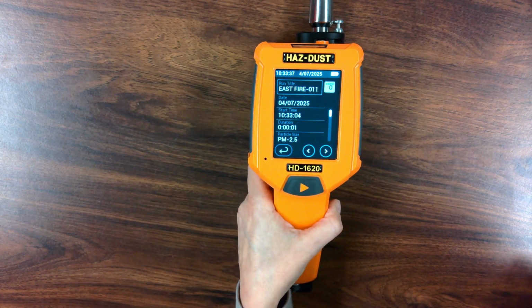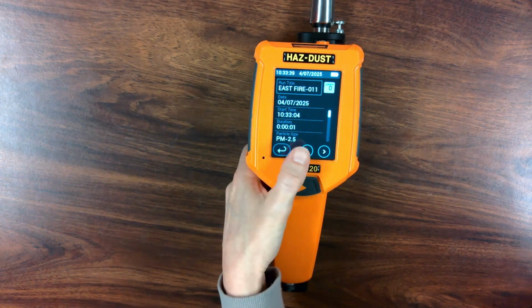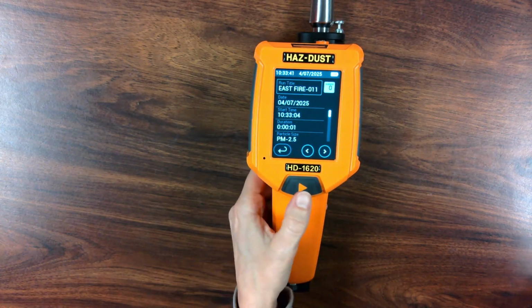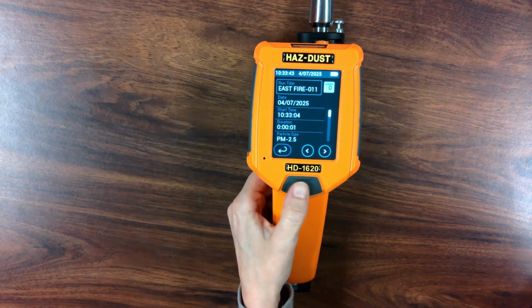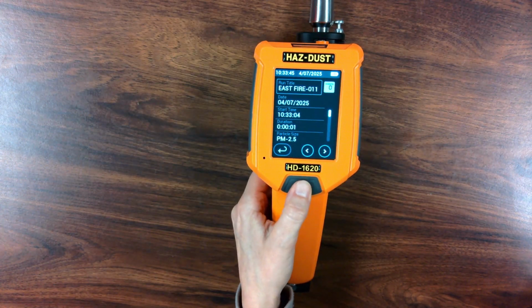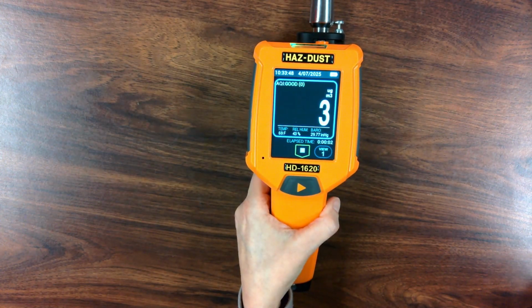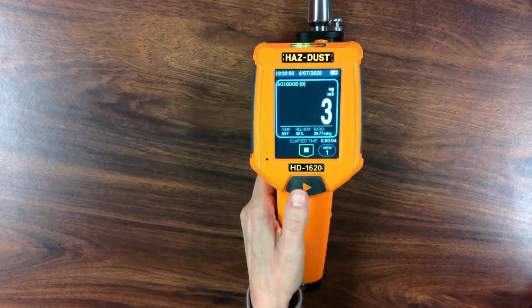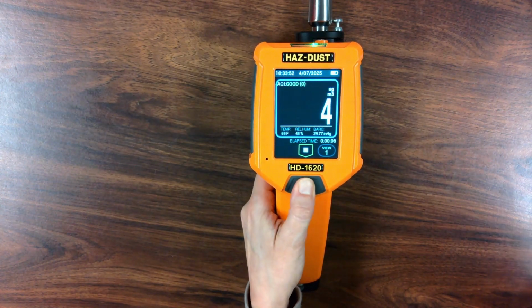If you have a gloved hand, it might be a little complicated to press the touch screen, but you can use this big button for a one-button operation. So you can press this and it will start playing. You can also press that again if you want to stop your sample.